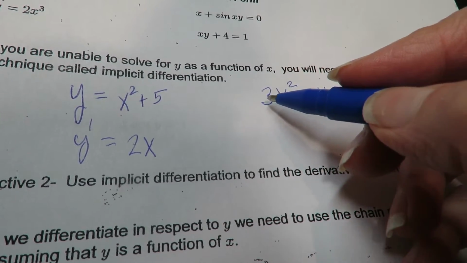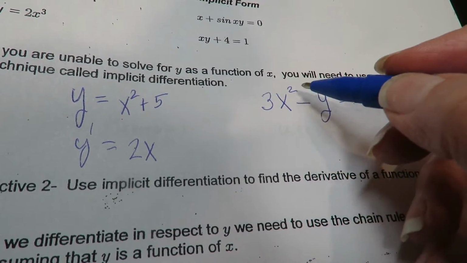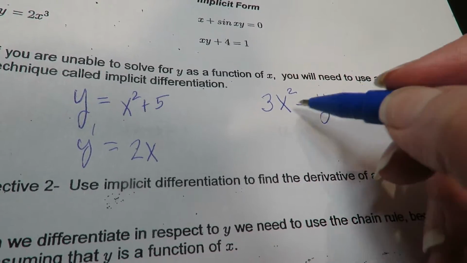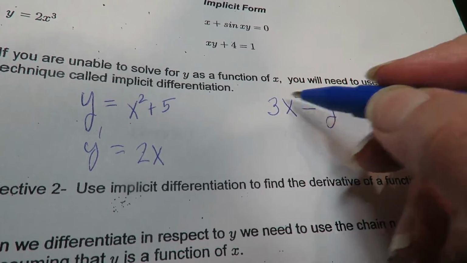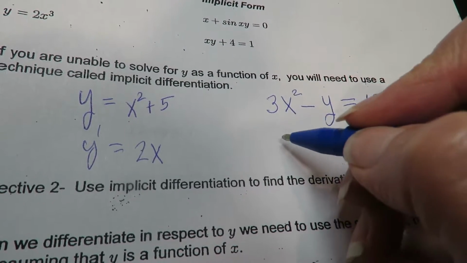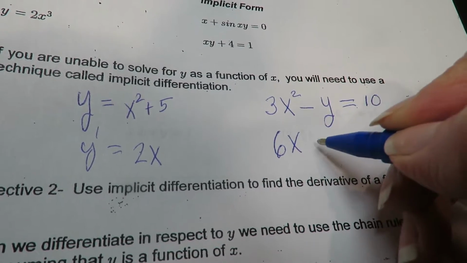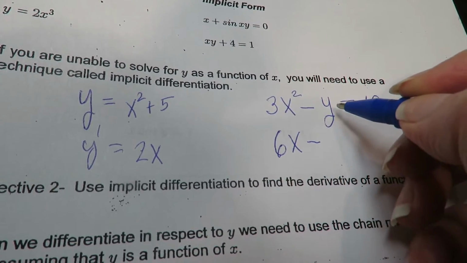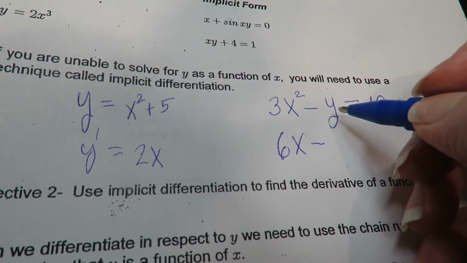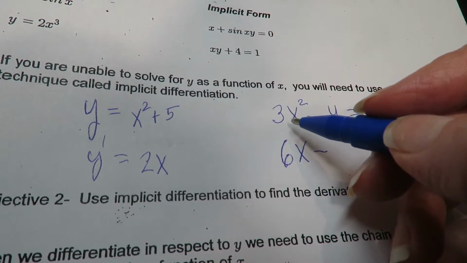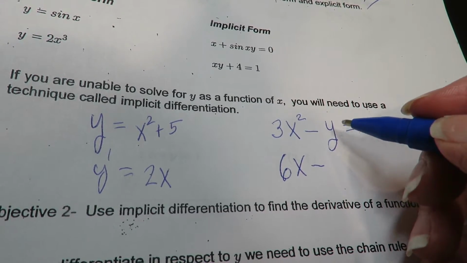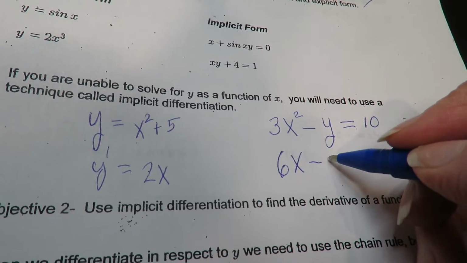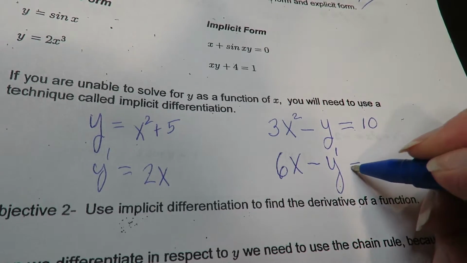Now, watch what happens when your brain goes through this. Don't rewrite it, just leave it as it is. I know you want to rewrite it, which isn't wrong. I just want you to think about this. If I take the derivative of this is 6x. Now, in this altered form, students have a tendency to treat y like they would treat x. Like if they saw the derivative of an x, they would say 1, but that's wrong. The derivative of y is y prime.